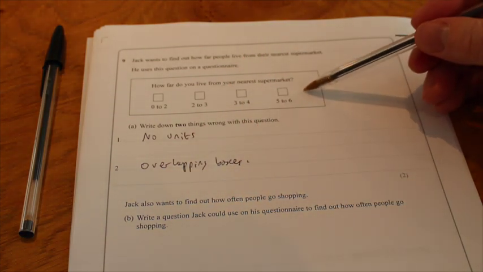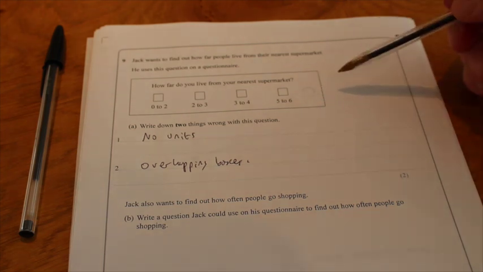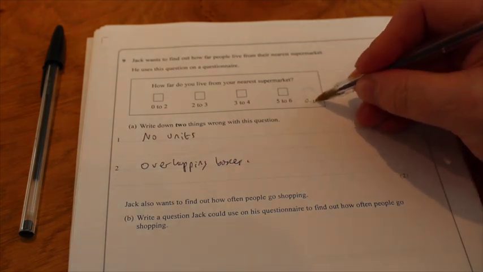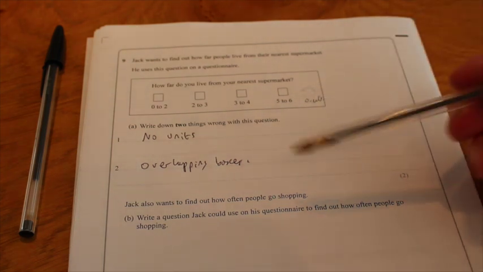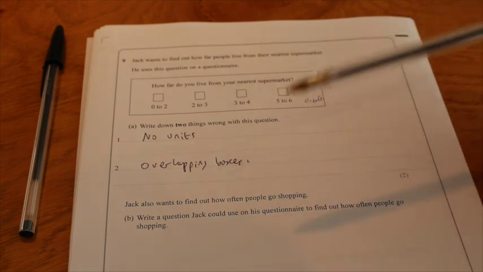Another thing that's wrong with it, he's got no bigger than 6, so over 6 he hasn't got. So that's the third thing that's wrong, you only need 2.